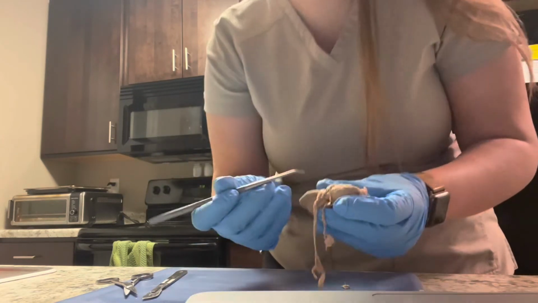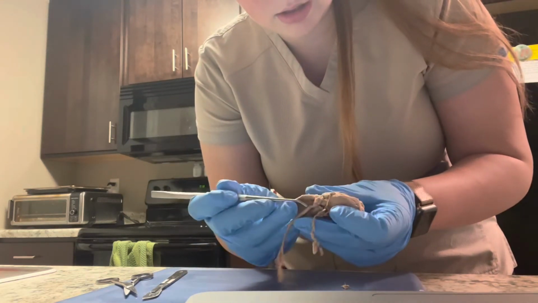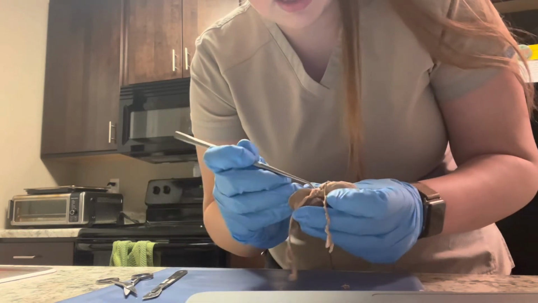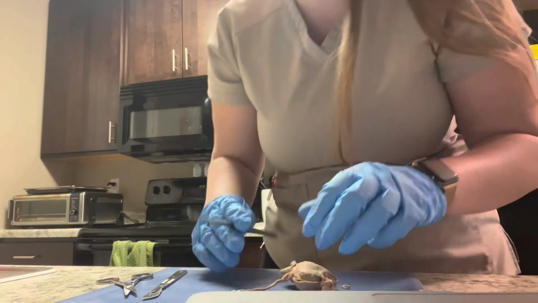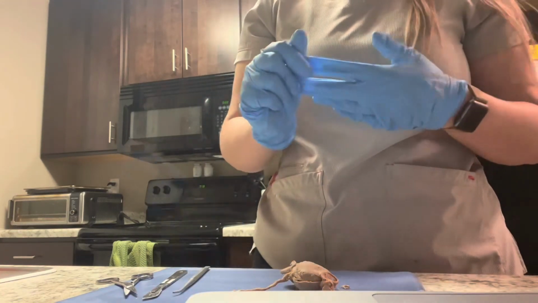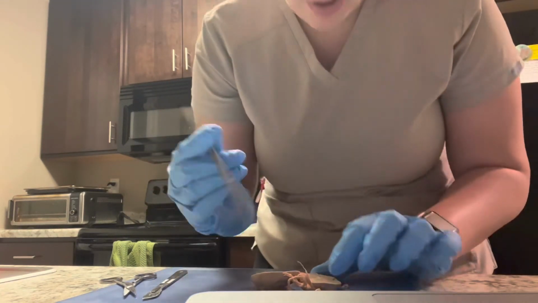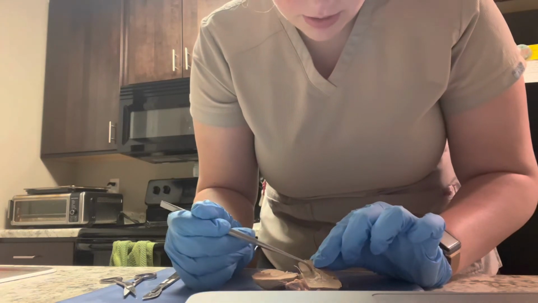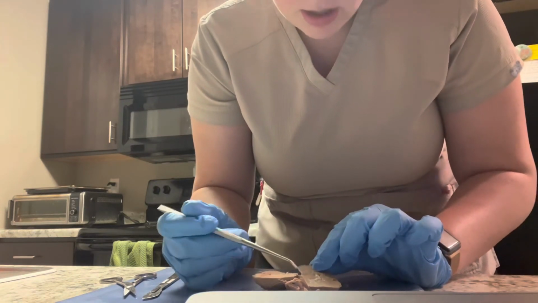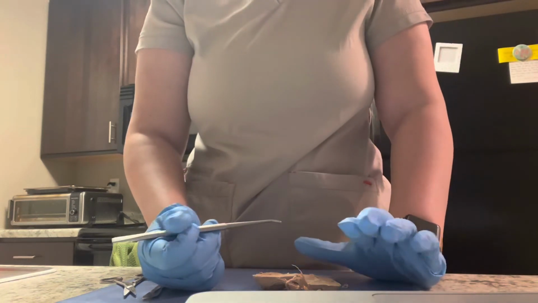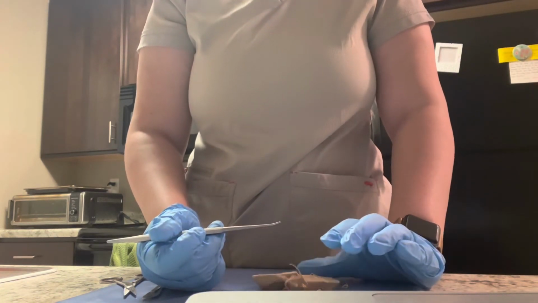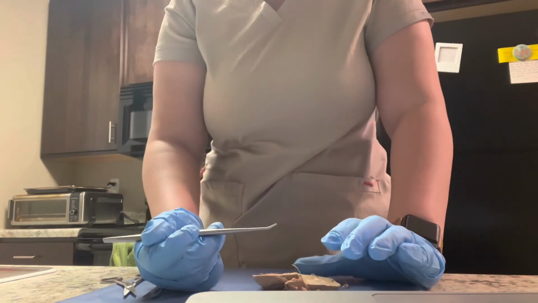The kidney's ureter is right here, this tube, and that is going to go in right here. And that tube connects the kidney to the urinary bladder. The renal pelvis is this portion right here. And the renal pelvis is the large cavity that receives urine from the calyces.